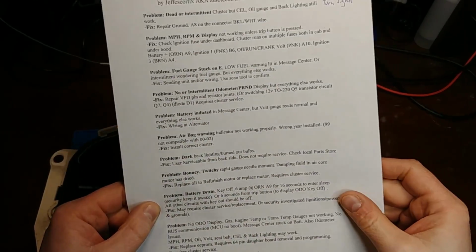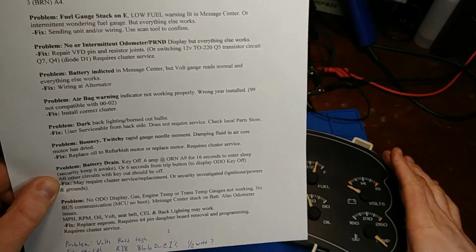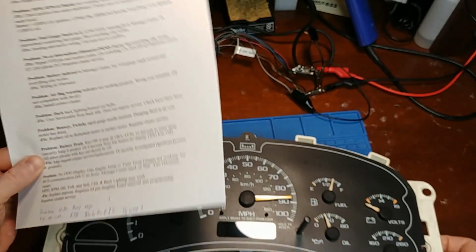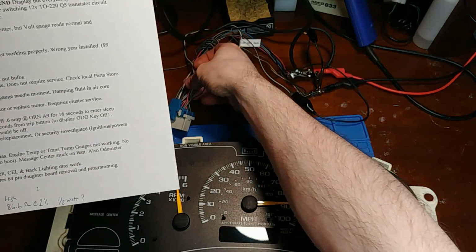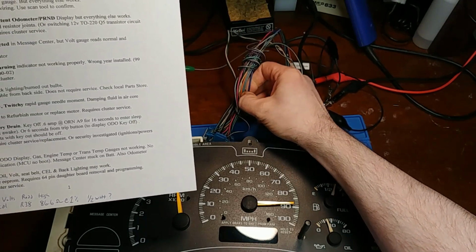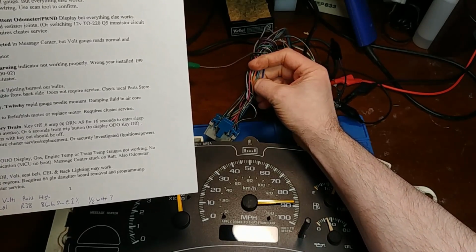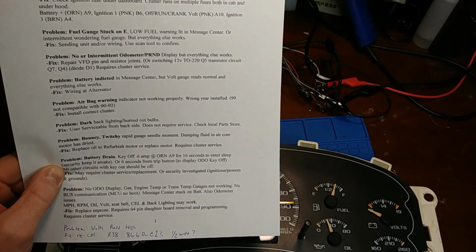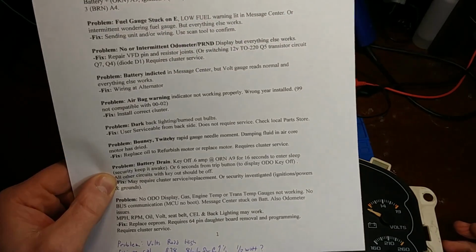Next common problem is battery drain. These clusters consume about 0.6 amps, or 600 milliamps, when they are not in their sleep mode. There's one wire, the orange wire, which is hot all the time. So if your battery is going dead and you were able to trace down through this orange wire that the current is continuously being drawn, it's possible that for some reason the cluster isn't going into its sleep mode.